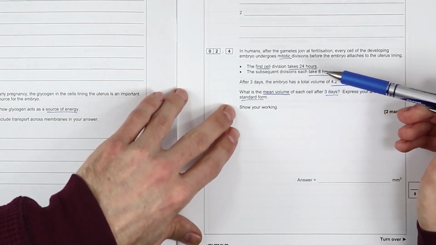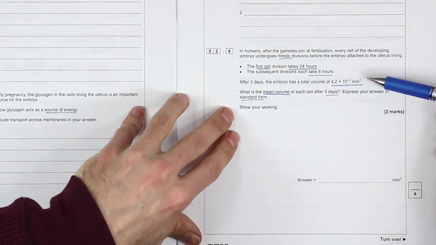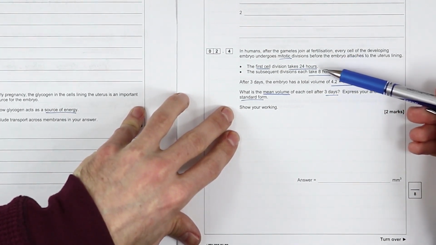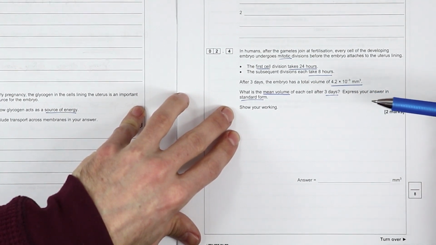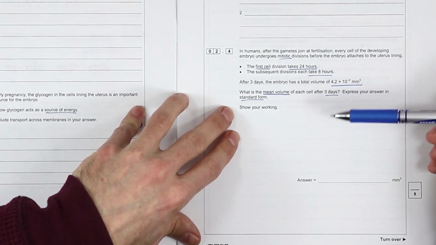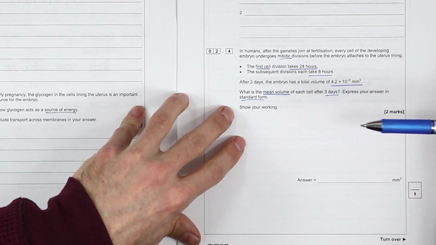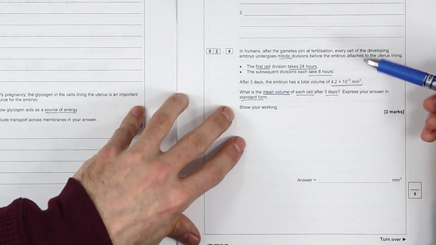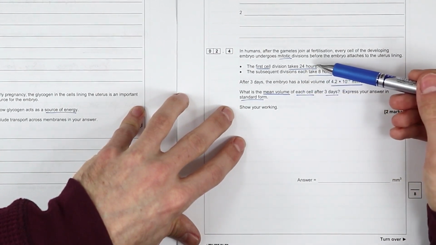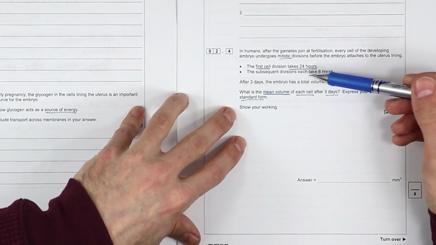Okay, so after 3 days, the embryo has a total volume of this. We need to know how many cells are present, and obviously then divide the total volume by the number of cells to get the volume per cell, or the mean volume of each cell. Okay, so how are we doing this? Well, 3 days? The first division, the first 24 hours, there's 1 division. The next 2 days, it's every 8 hours.